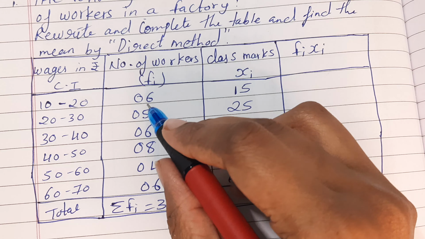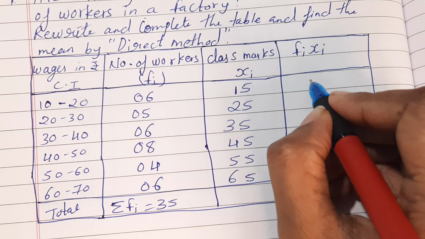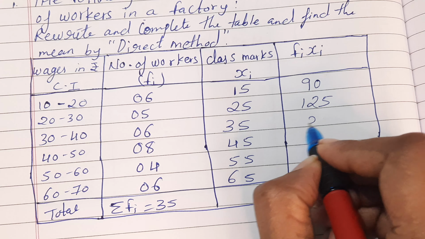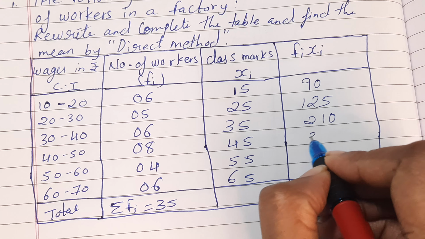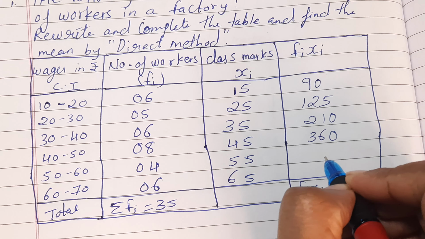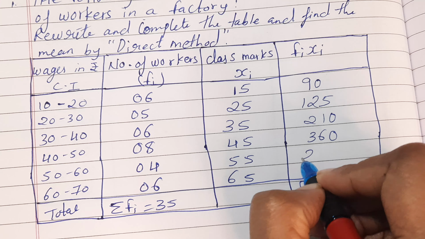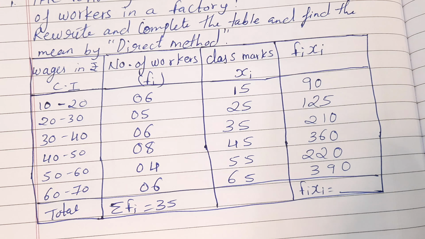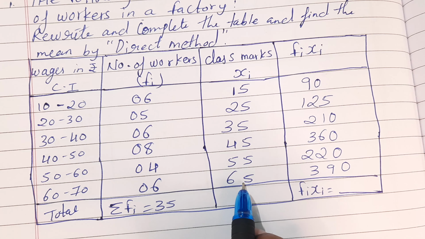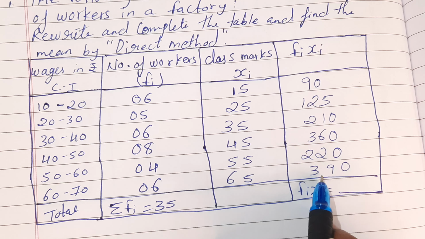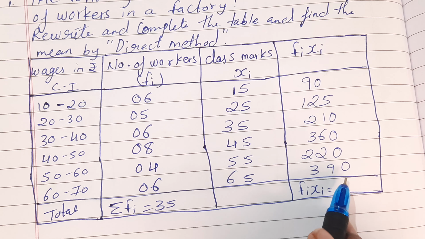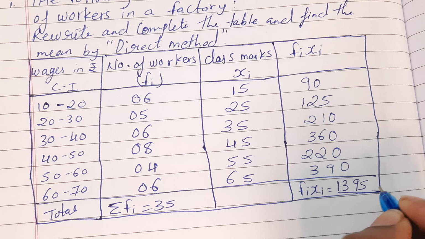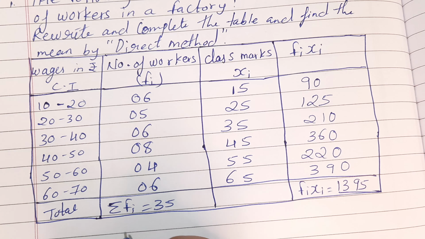And then you'll have to multiply fi by xi. 6 multiplied by 15, you will get 90, 125, 210, 360, 220, and 390 over here. 6 multiplied by 65, you will get 390. Then after adding all this, you will get 1395. You'll have to find out the mean, right?